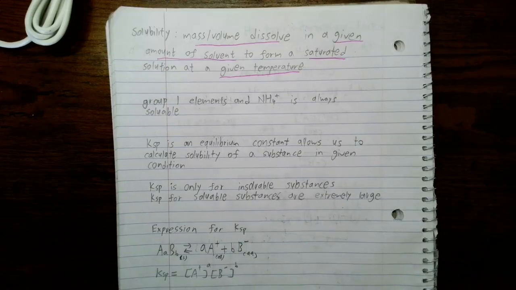When the temperature gets higher, more of the solid will be able to dissolve in the solvent. The temperature you will likely see in this chapter is 25 degrees Celsius. That's the standard condition, 25 degrees Celsius and 1 atmosphere pressure.